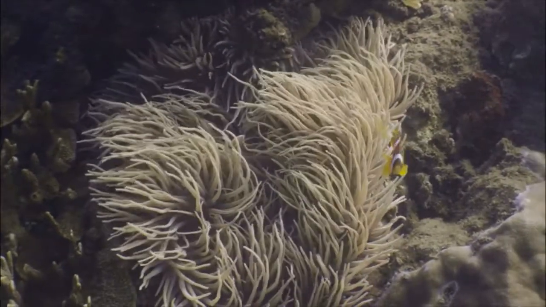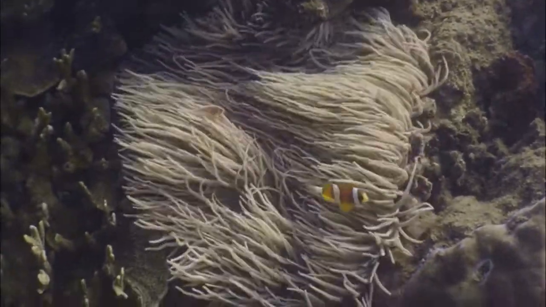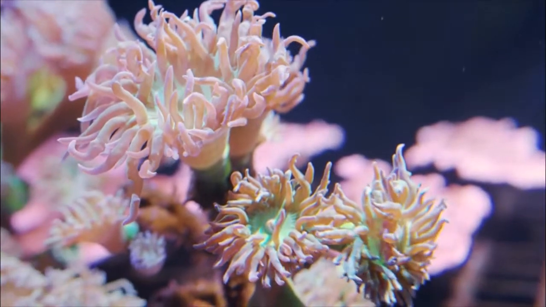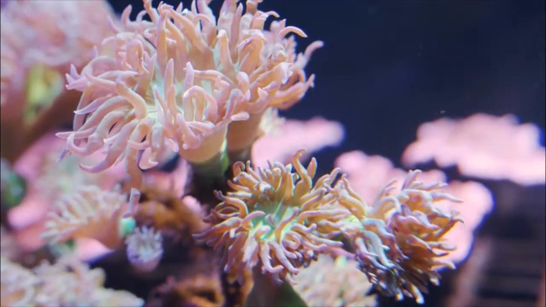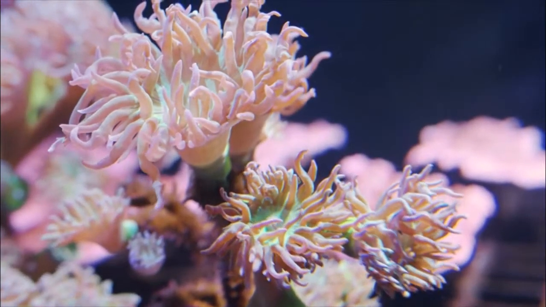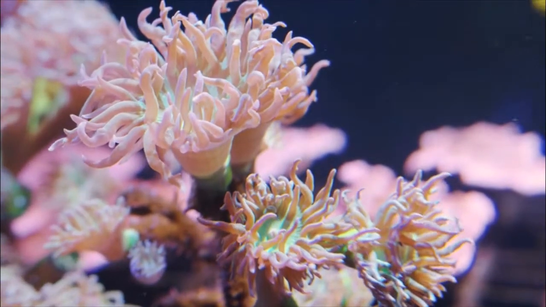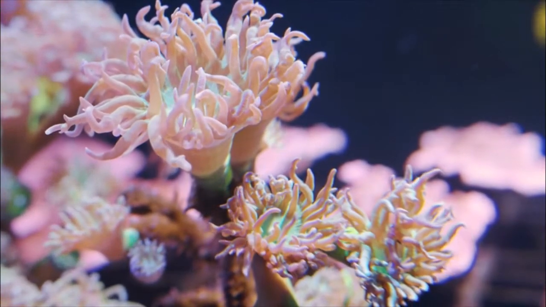And then it goes jump and takes a huge bite. Then quickly it will close up again, small and neat.